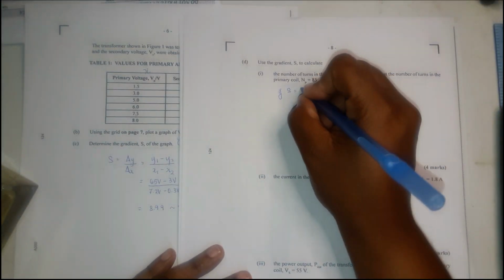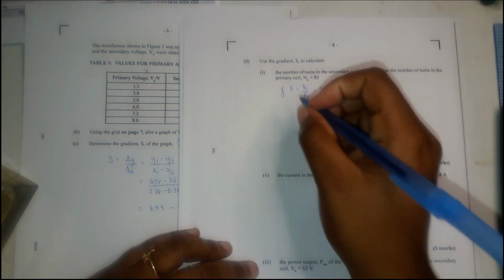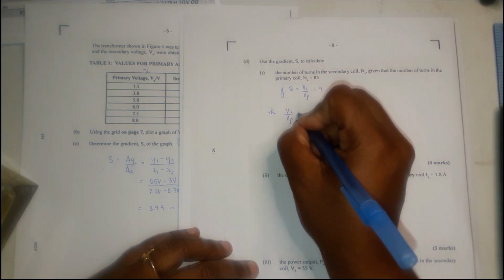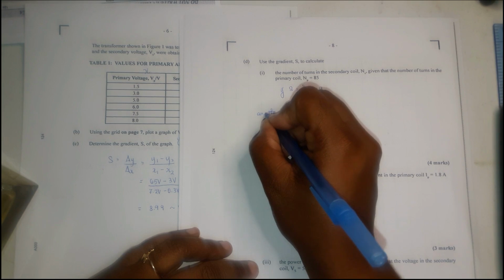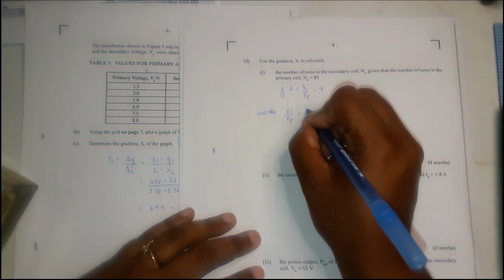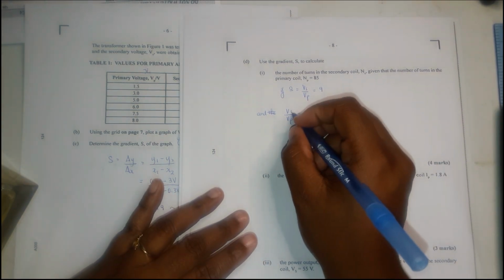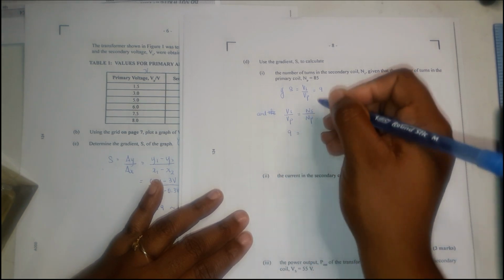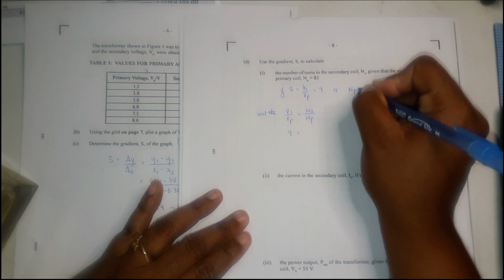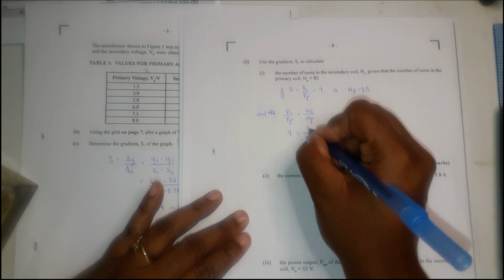So if the gradient Vs over Vp is equal to 9, and Vs over Vp equals Ns over Np, we can put in our substitutions. We know that Vs over Vp is 9, and Np is 85. So what is Ns?